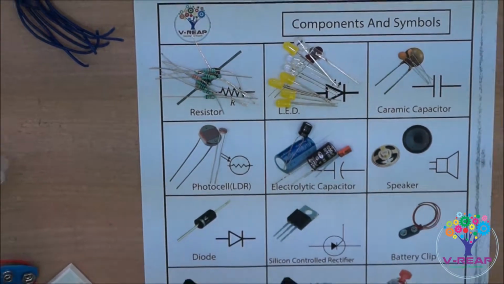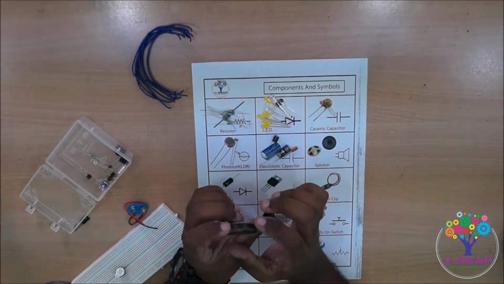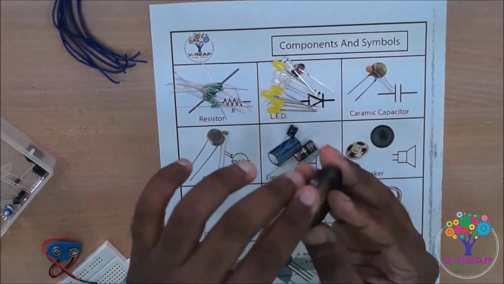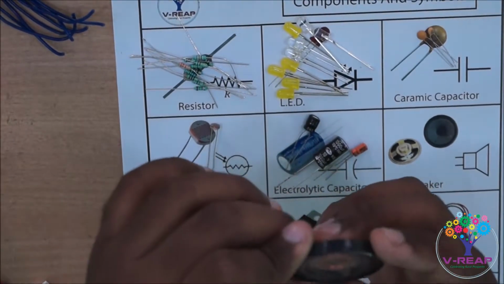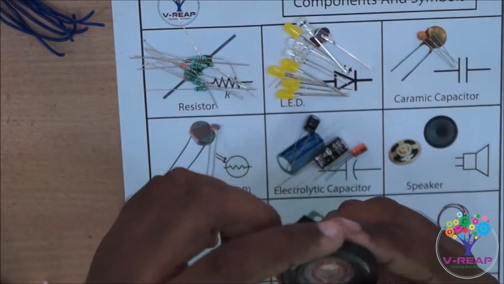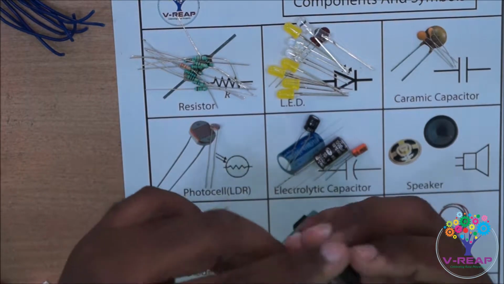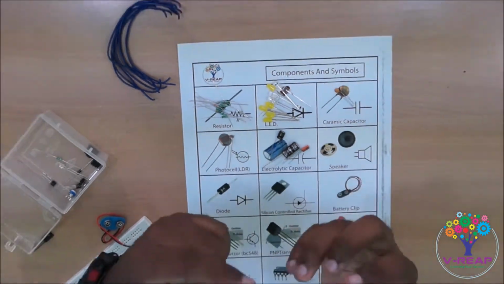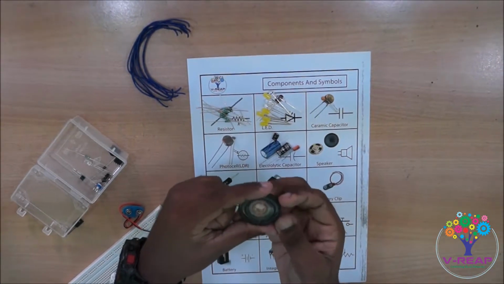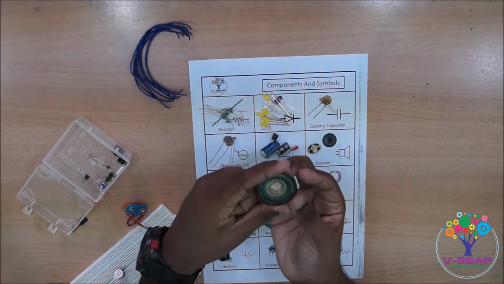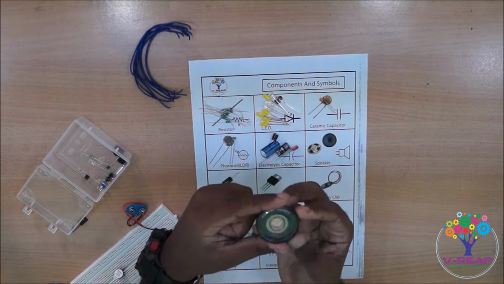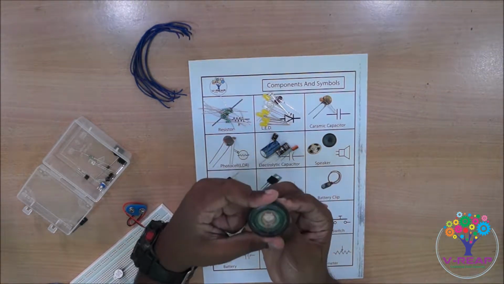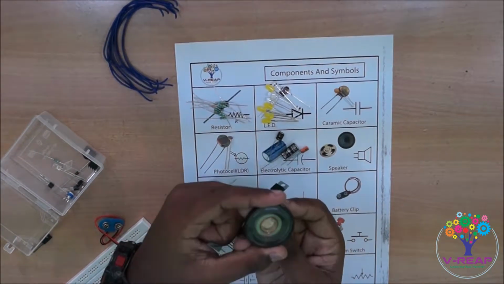The next component that we'll learn about is a speaker. A speaker is an electrical device which converts electrical signals into sound. These speakers are used in various different applications. They are used in your alarm clocks, in your headphones, in your home sound systems, and they have a lot of other applications.